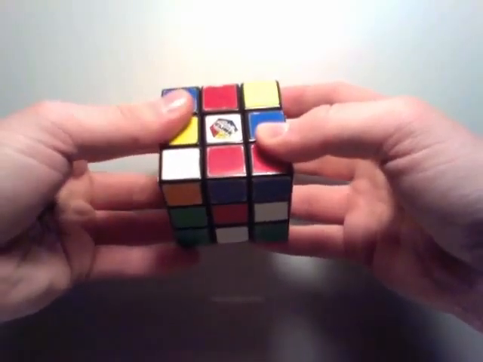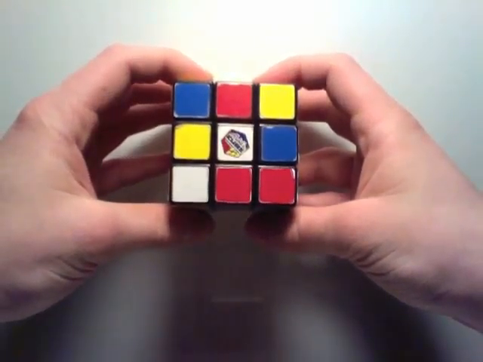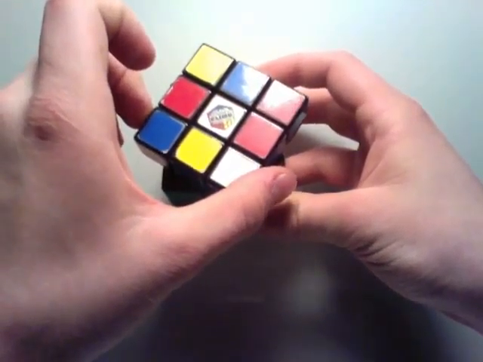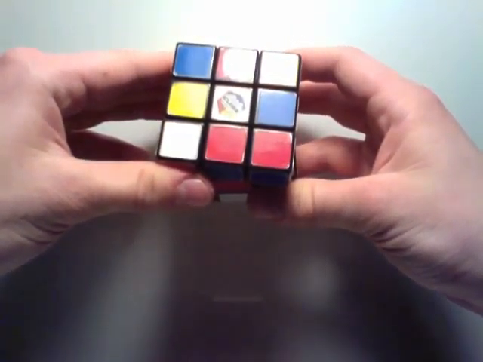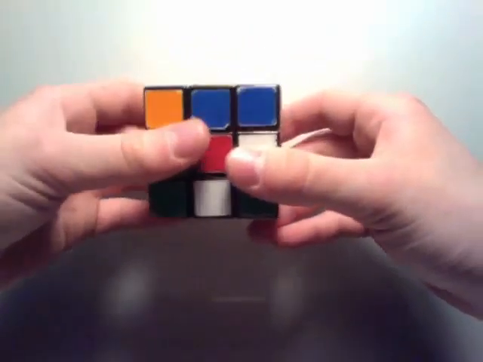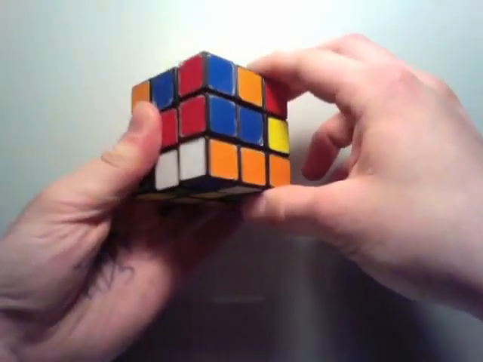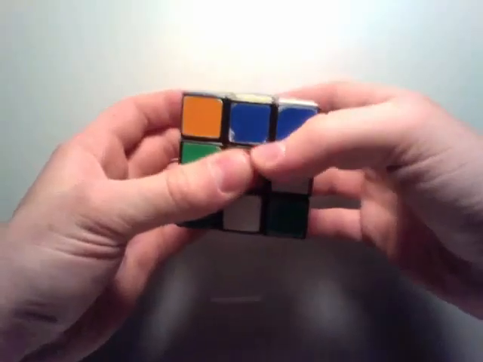If it says up inverse, that's going to tell you to move the top or the up layer counterclockwise. And if it says just regular up, it's going to be clockwise, like this. Same thing with the right, so if I say right inverse, it's going to be counterclockwise, like that. Right inverse, right inverse, right, right.